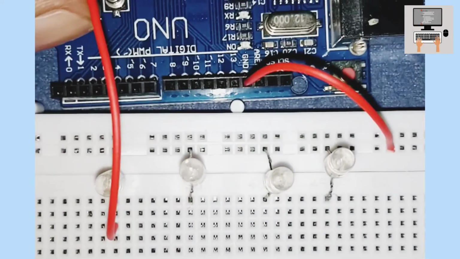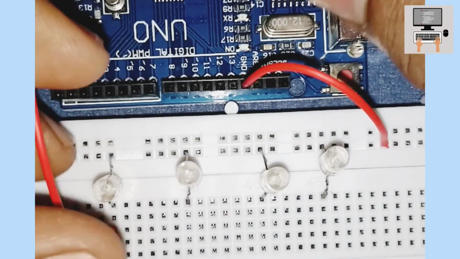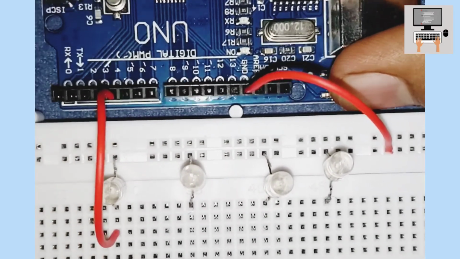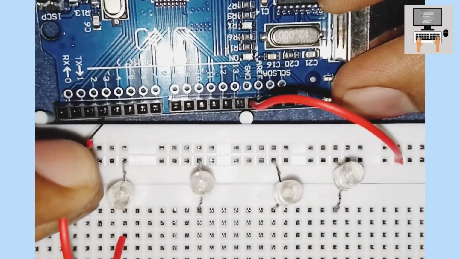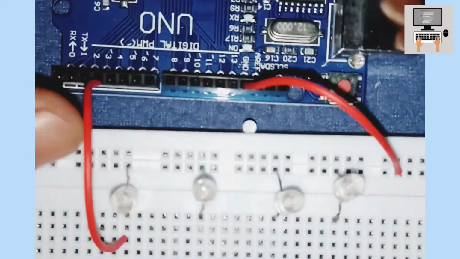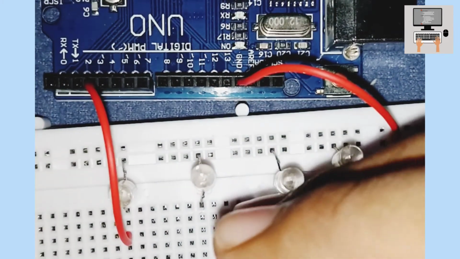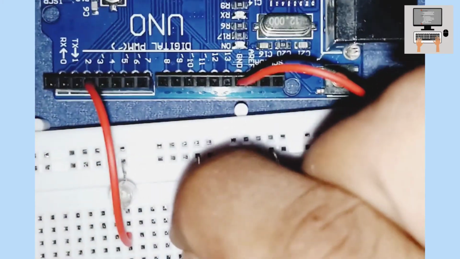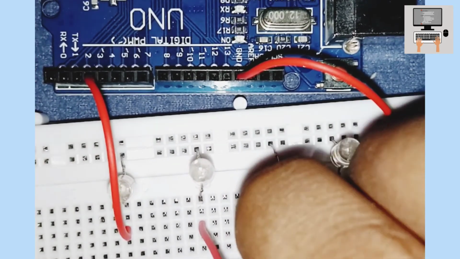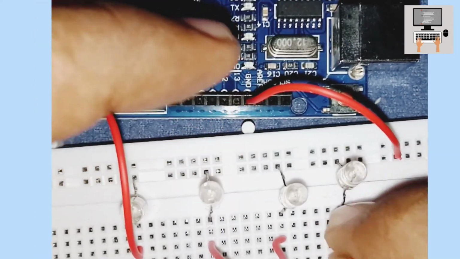So pin number 4 was number 3. So where is our third one? So here it is. We have connected it in 4. Sorry for that. So here it is, our 4th one. I hope you can clearly see that. And also it is like this. So these wires are just for our pin numbers. I hope that you can clearly see it.